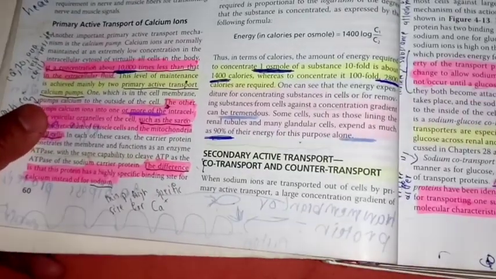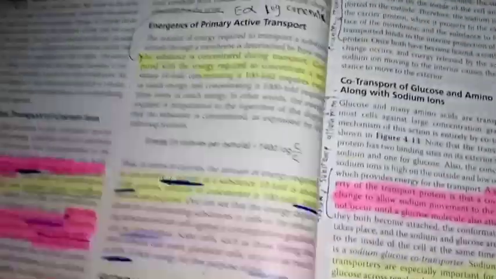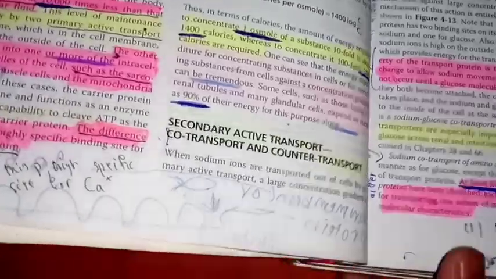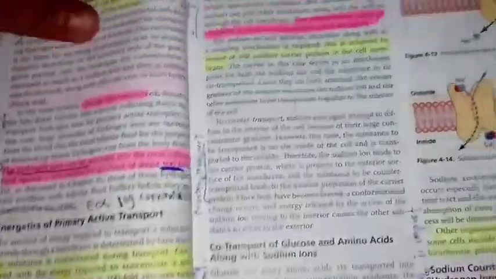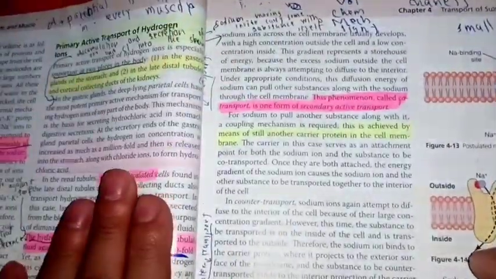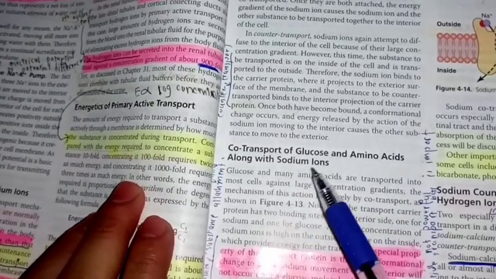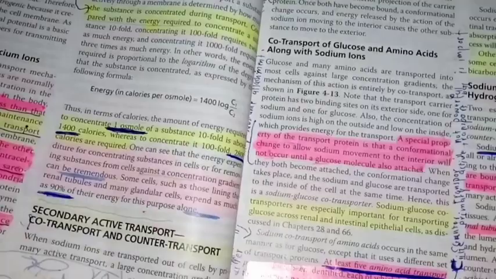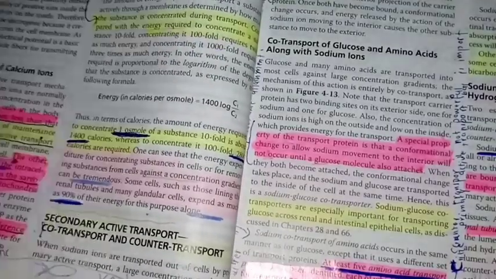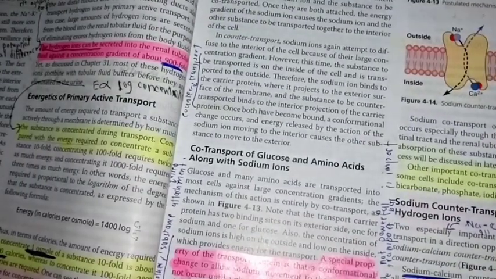Now, secondary active transport, co-transport and counter transport. We have studied the mechanism of co-transport and counter transport, how it occurs. Now, we will discuss the co-transport of glucose and amino acid along with the sodium ion, which are examples of secondary active transport.